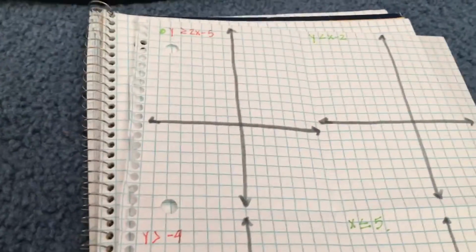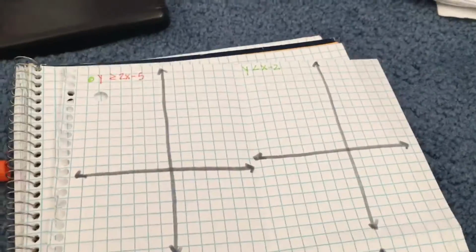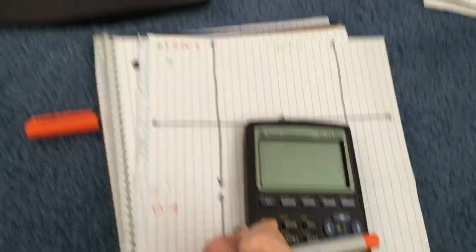So guys, we are going to be graphing inequalities today. We have 4 different graphs that we are going to do. Please bear with me. I'm holding a camera and graphing at the same time, so some of my lines may not be straight, but that means your lines are still going to be straight. Our first graph is y is greater than or equal to 2x minus 5.